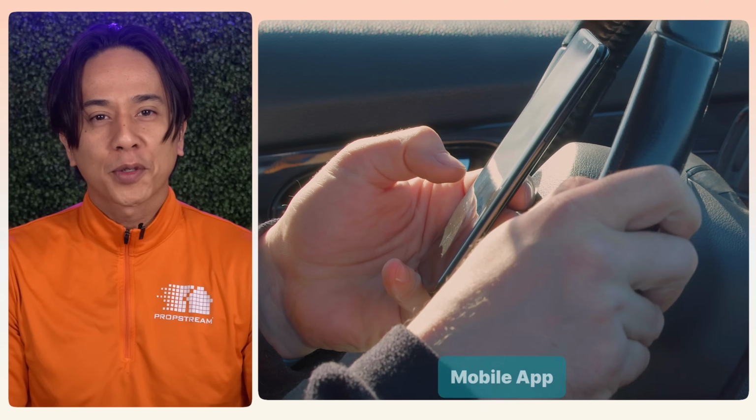What? You're never in the office? Well, then check out PropStream Mobile. Our PropStream Mobile gives you all this information out there on the field. So if you need property information on that abandoned property, perhaps you want to get the contact information by skip tracing it. Maybe you want to send a postcard to the homeowner who's obviously not there. PropStream Mobile has you covered.